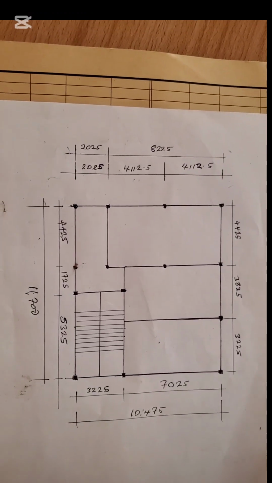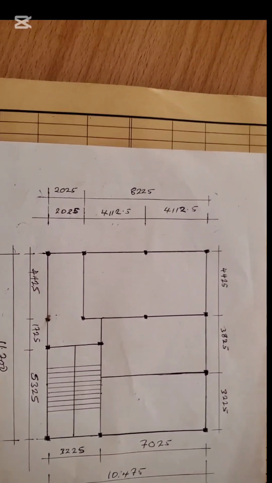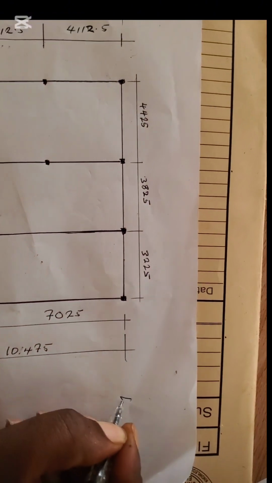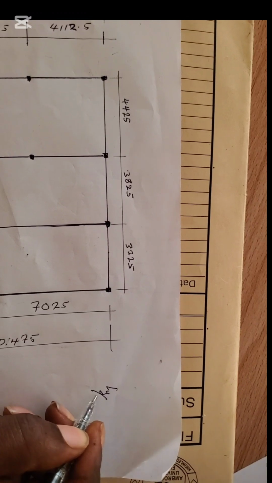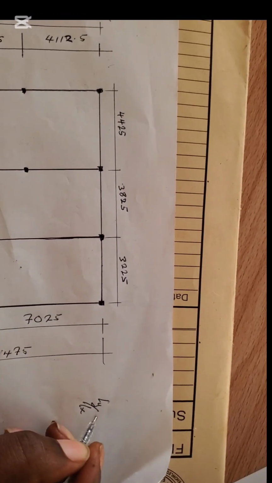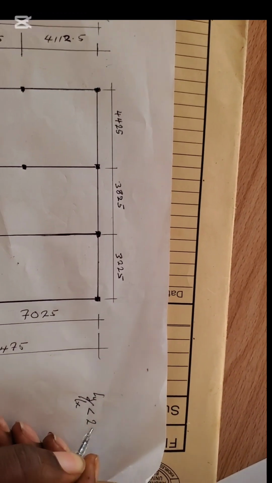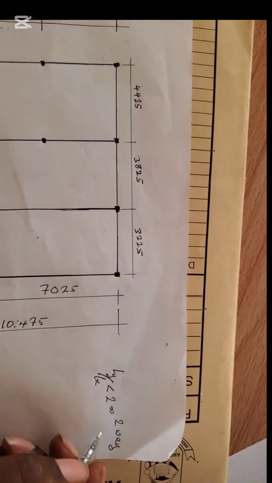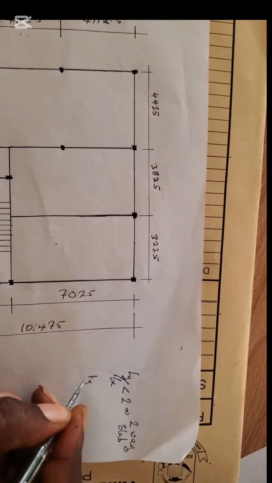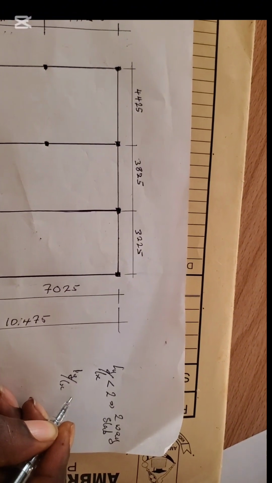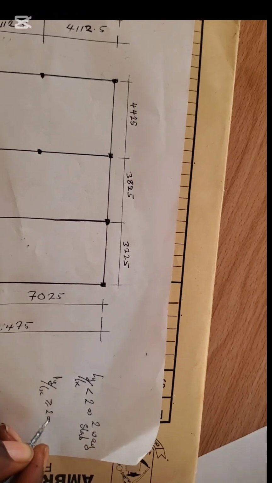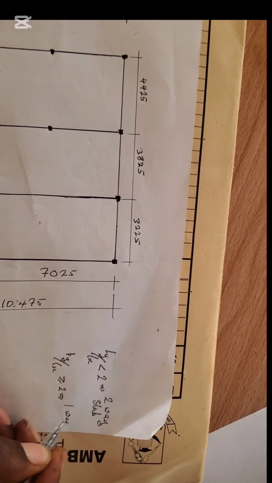You recall that in our school days, they will tell you that Ly over Lx, when it's less than 2, this one becomes a two-way slab. Then when Ly over Lx is greater than or equal to 2, it becomes a one-way slab.